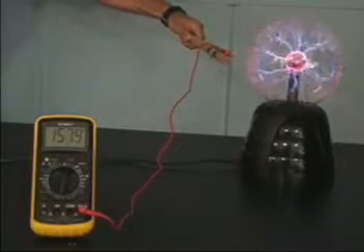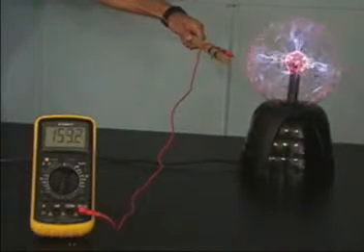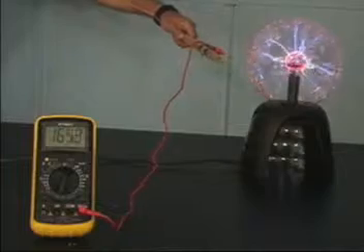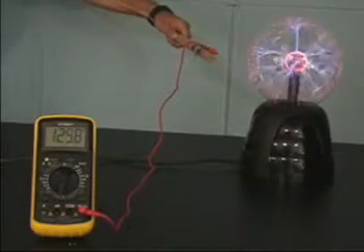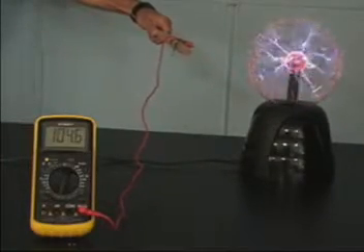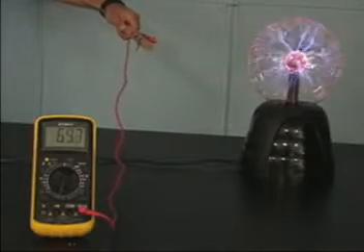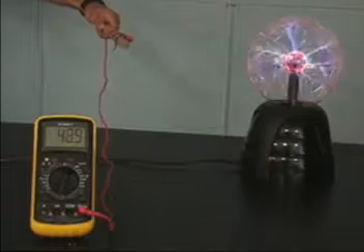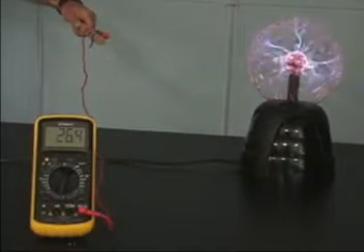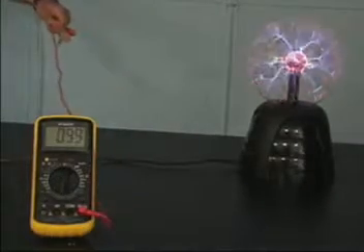Near the surface of the plasma globe, the voltage reading is approximately 160 volts. When the probe is moved away from the plasma globe, the reading drops accordingly. Please note that because the electric field is a vector, the orientation of the probe does affect the readings and should remain consistent.